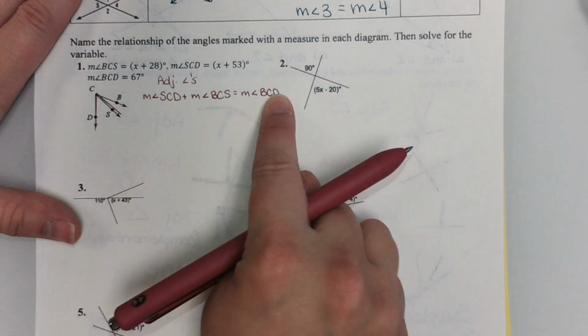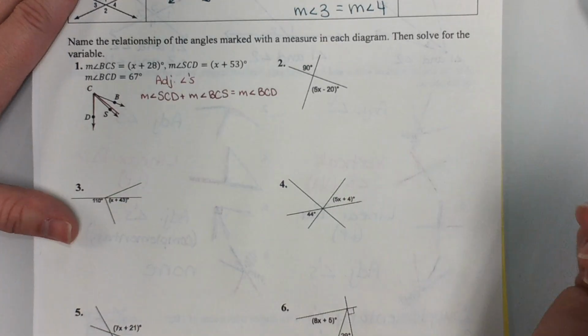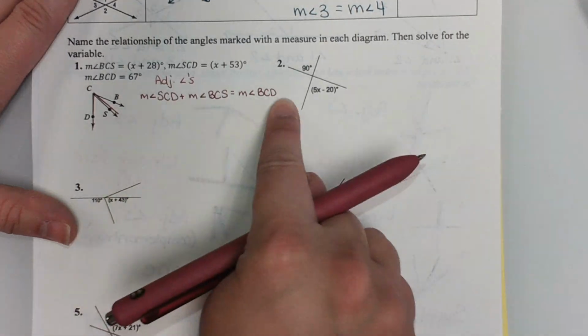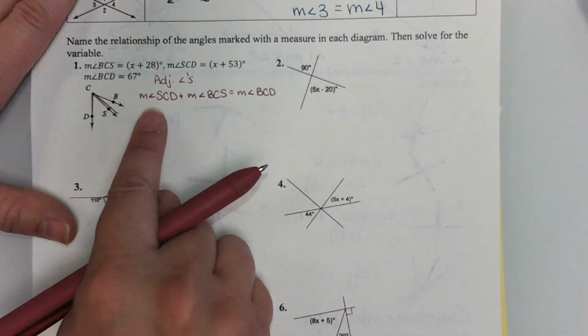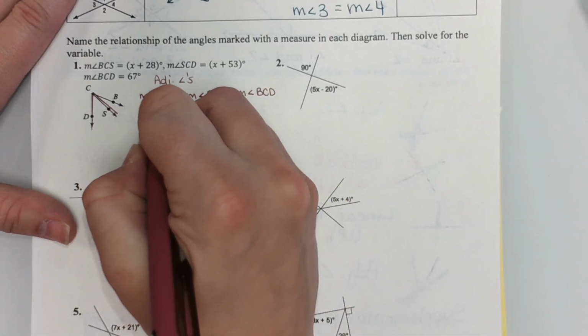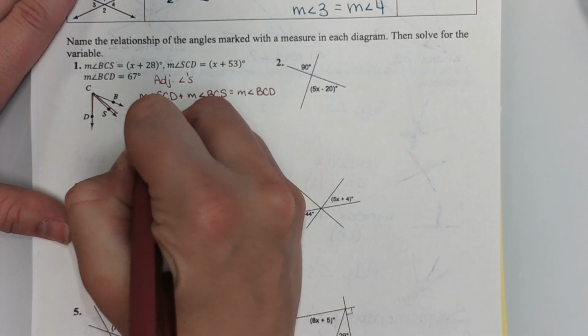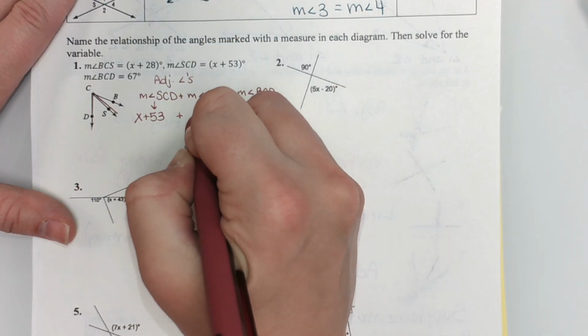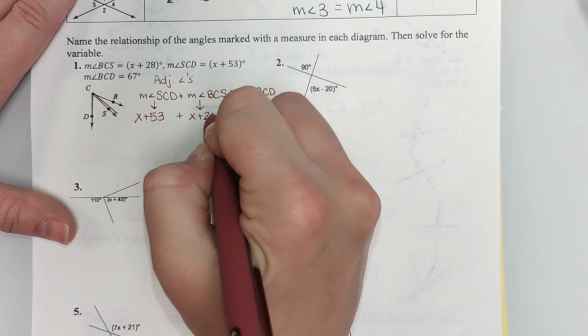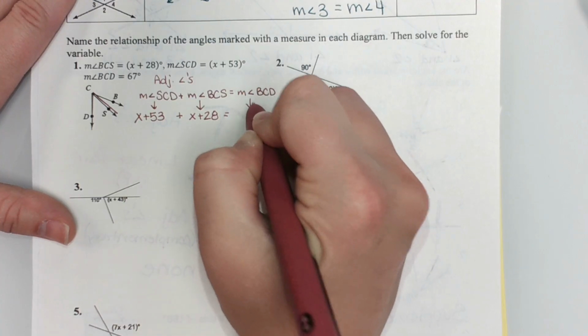Now in a proof, we would write this out. In a solving problem, I don't actually need you to write this out, but I wanted it written down here at least once. We'd replace them with what they're equal to. If this was a proof, what would be replacing these called? Substitution.